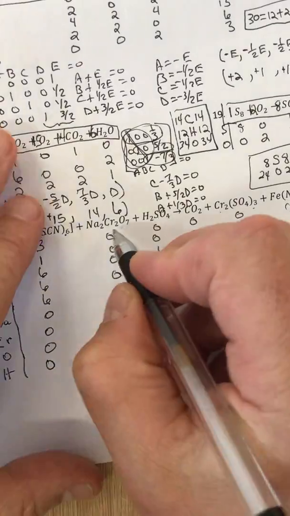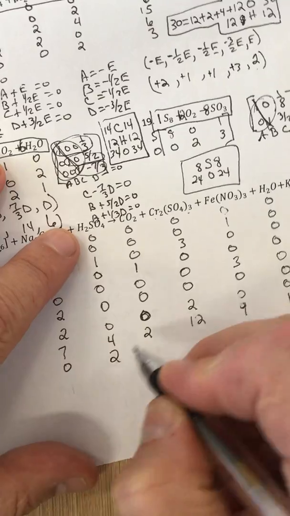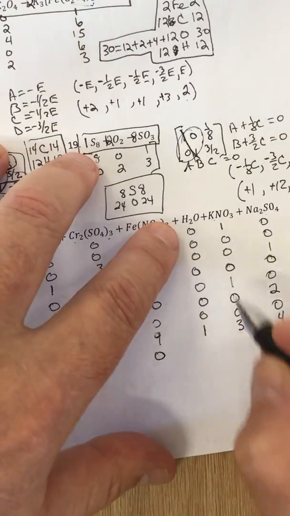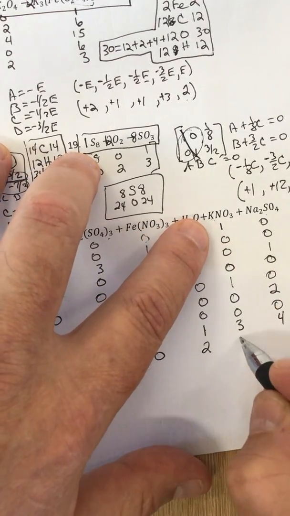Hydrogen. Got 0 there. We have 0 there. We have 2 right there. 0 hydrogen. 0, 0. There's 2, 0, and 0.